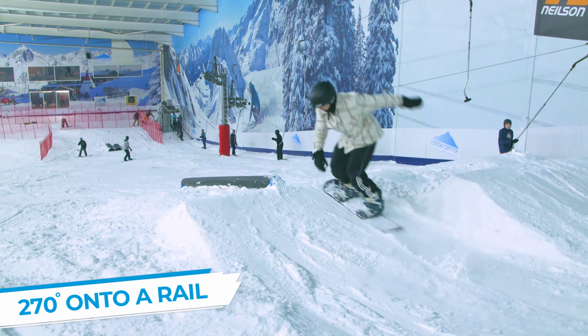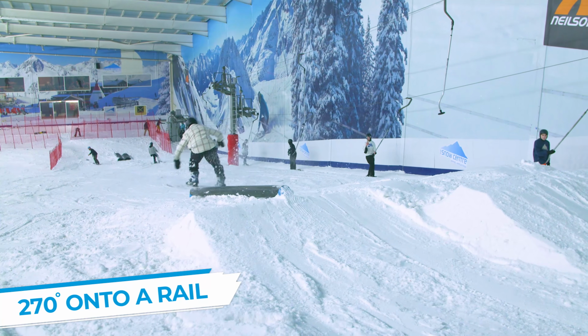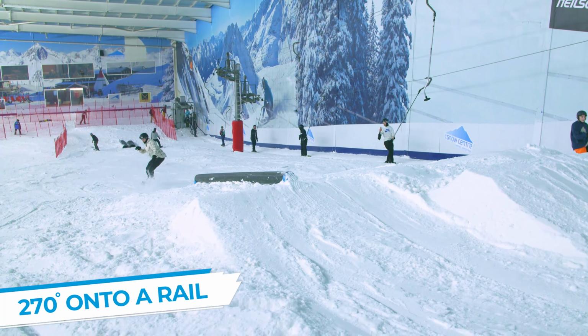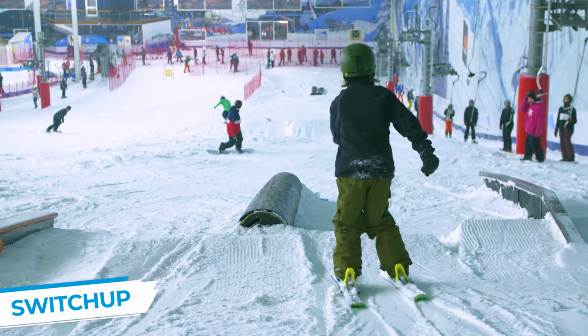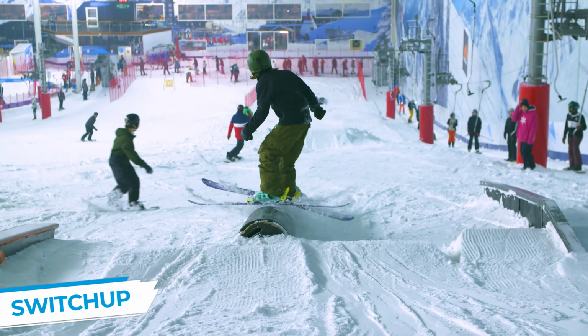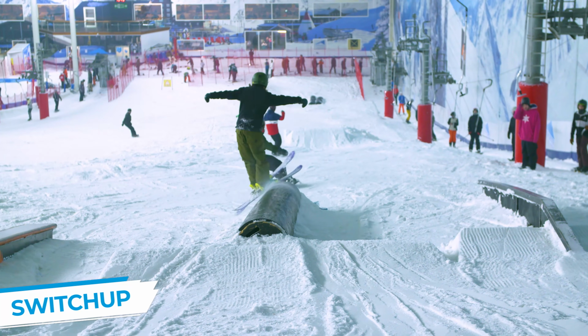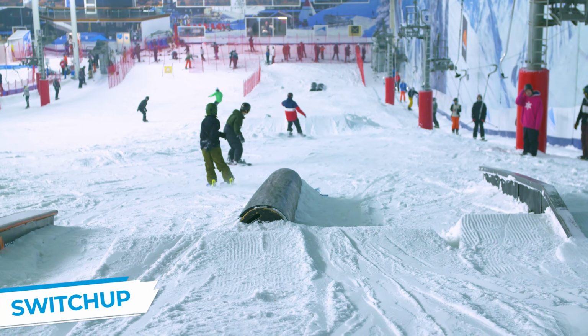Here, Jamie's doing a 270 onto the rail and landing in a board slide. This is 3/4 of a full rotation. Okay, so this is a switch up. This is where the skier jumps onto the feature, they land sideways, then they do a 180-degree spin on the feature, land and ride it out.